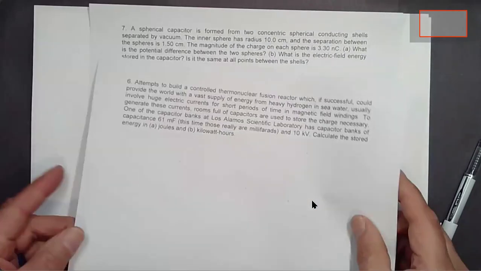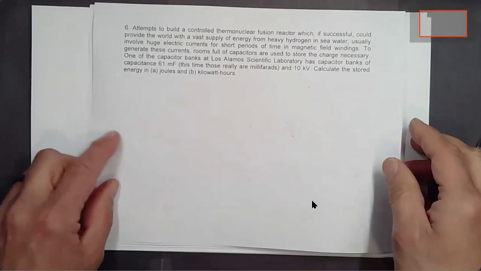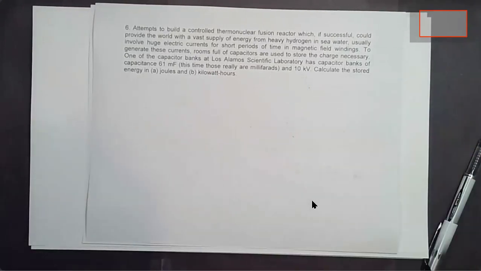Okay, let's try another. This is a long paragraph, but it boils down to not too bad a problem. Anyway, attempts to build a controlled thermonuclear fusion reactor, which, if successful, could provide the world with a vast supply of energy from heavy hydrogen and seawater.